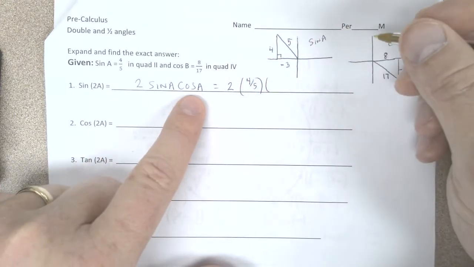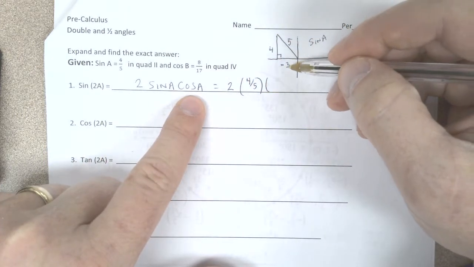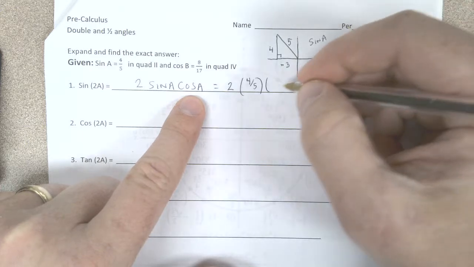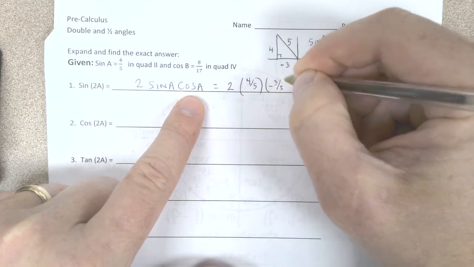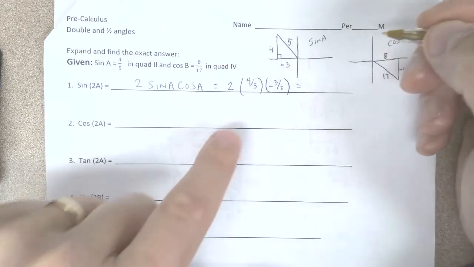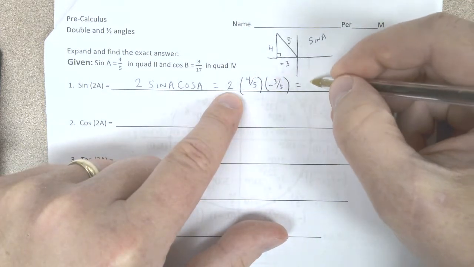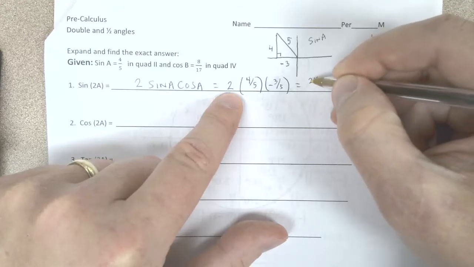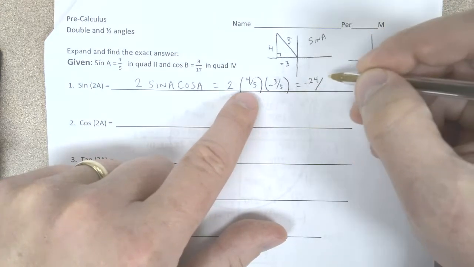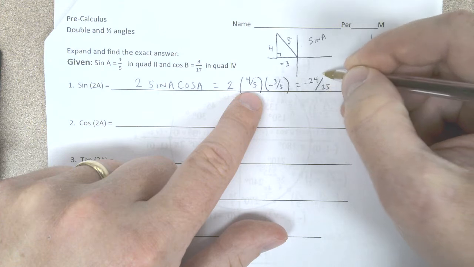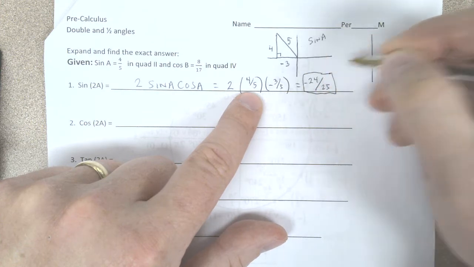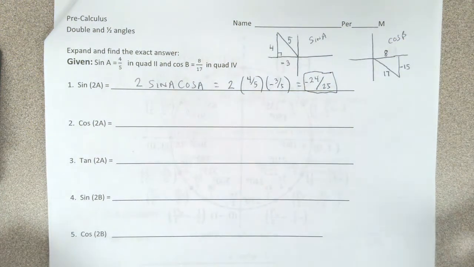And then the cosine of A, cosine is adjacent over hypotenuse, so that's going to be a negative 3/5. And then I'm just going to simply multiply that out. So 2 times 4 is 8, times 3 is 24. And then that's going to be negative. And then 5 times 5 is 25. So that first one, sine of 2A, is going to be negative 24 over 25.